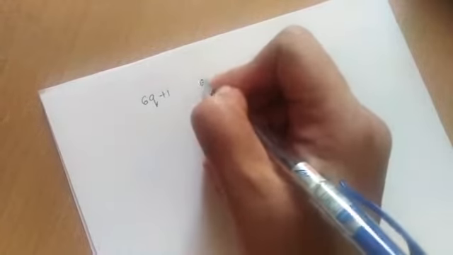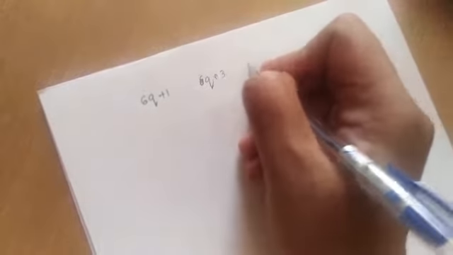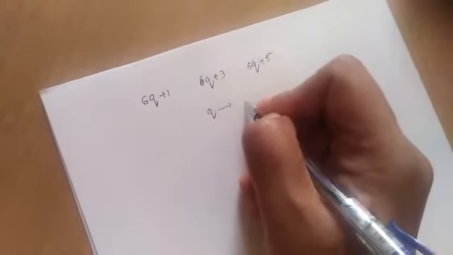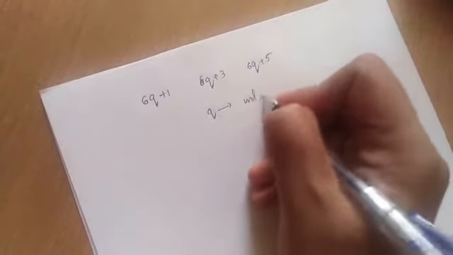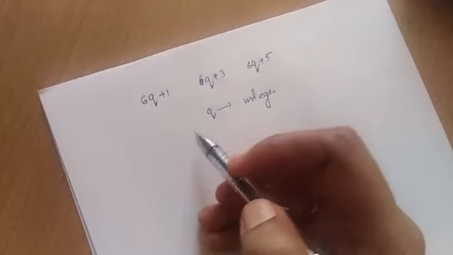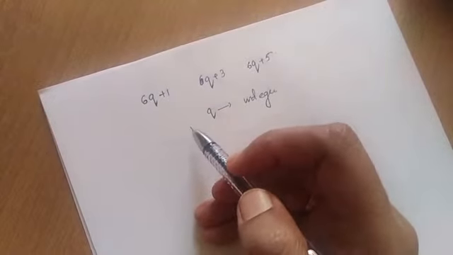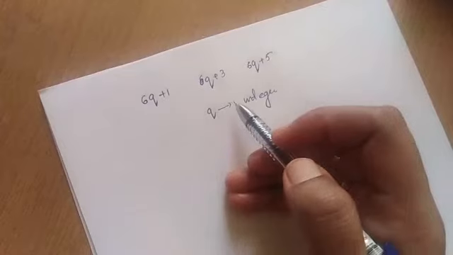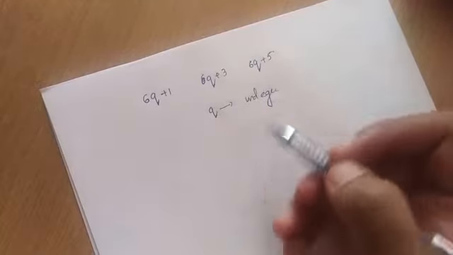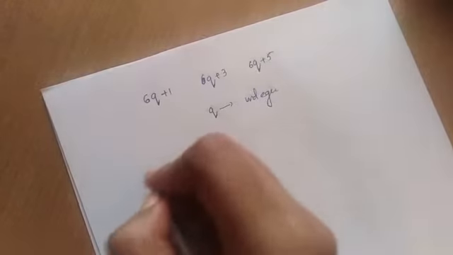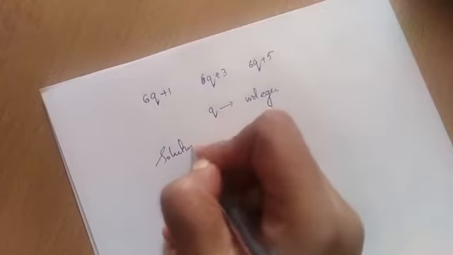Let's go to another question. Show that any odd positive integer is of the form 6q plus 1, or 6q plus 3, or 6q plus 5, where q is some integer. Once again, the question: show that any positive odd integer is of the form 6q plus 1, 6q plus 3, or 6q plus 5, where q is some integer. Let's go to the solution.